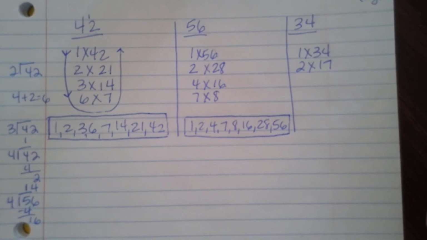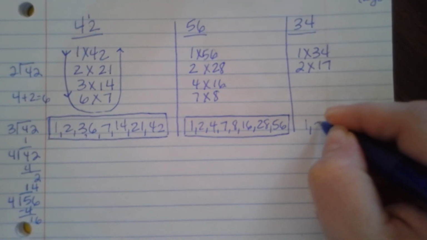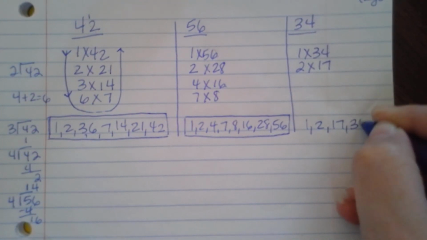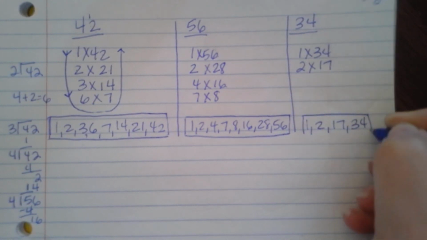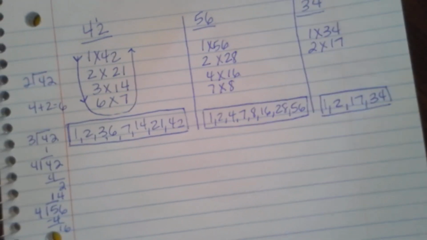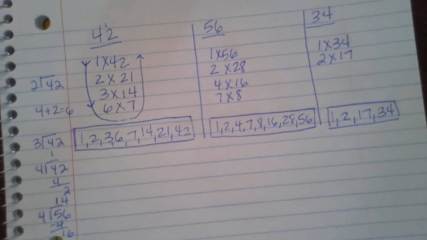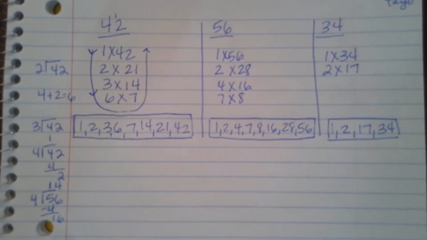Hannah, what are the factors of 34? 1, 2, 17, and 34. And you have your factors, and that's it. So for this one, despite the fact that it was a bigger number, let's make sure y'all can see that, those are your only factors, the only numbers that will multiply to make 34.